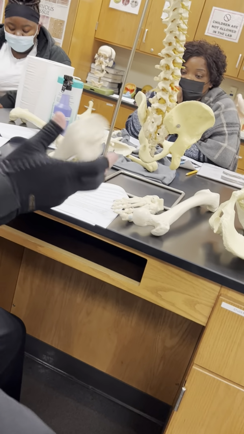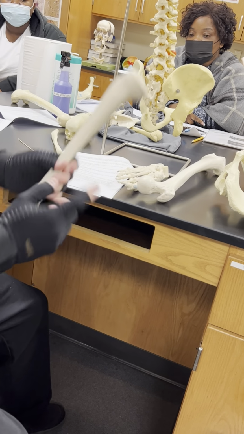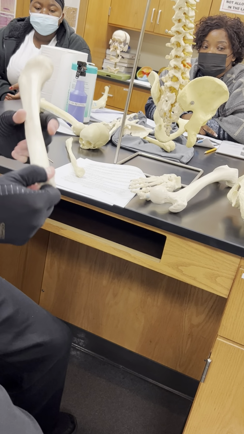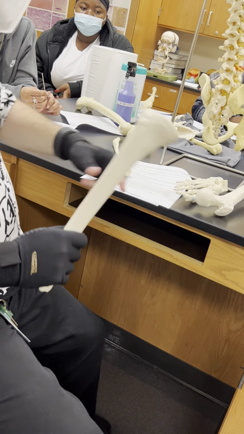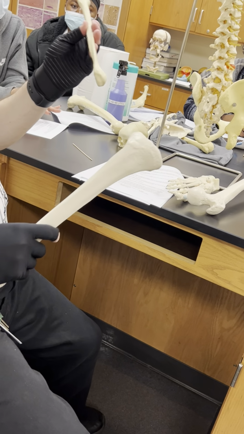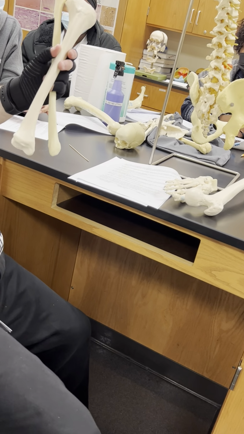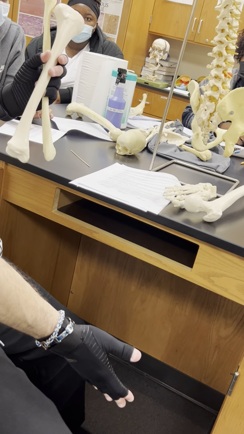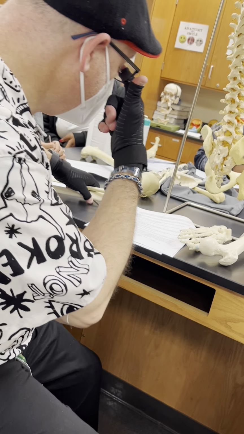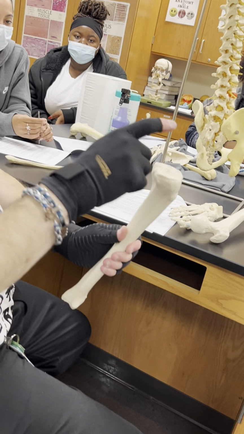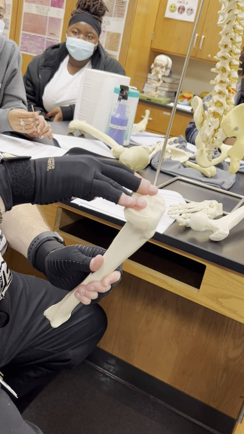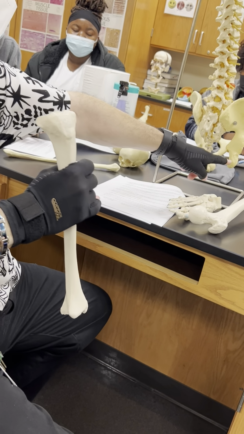All right, so tibial tuberosity, medial malleolus is the name of the structure, and on the fibula, it's called the lateral malleolus. Lateral, medial. Okay. These are called the medial and lateral condyles on top because they go with the medial and lateral condyles of the femur.